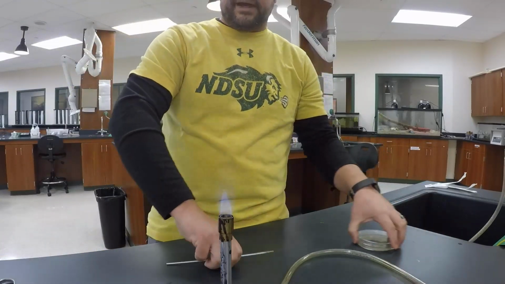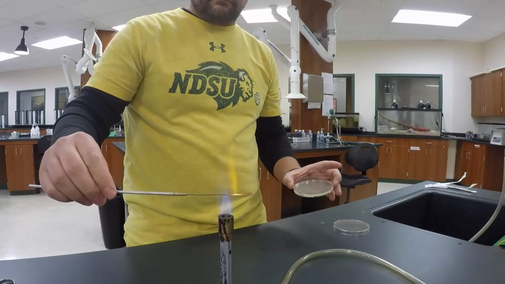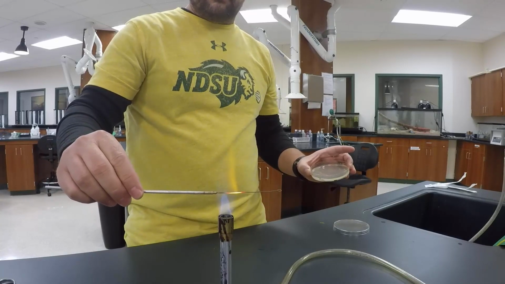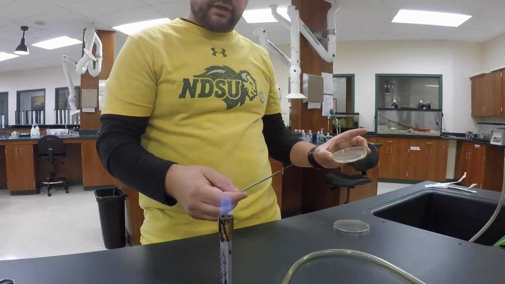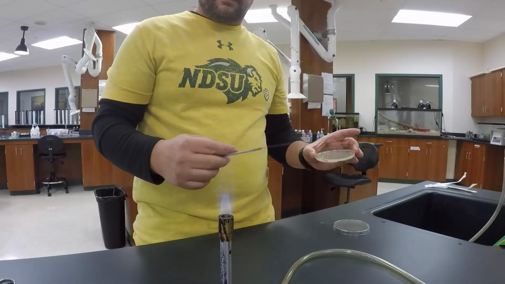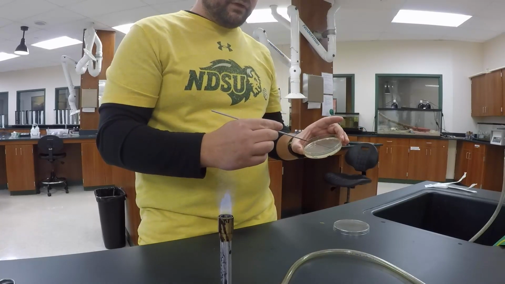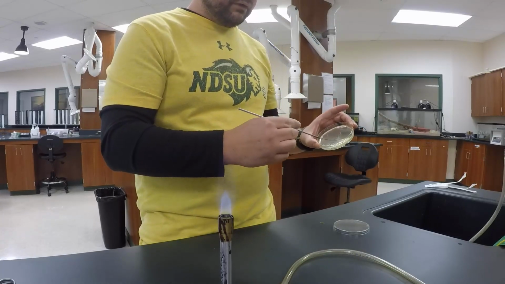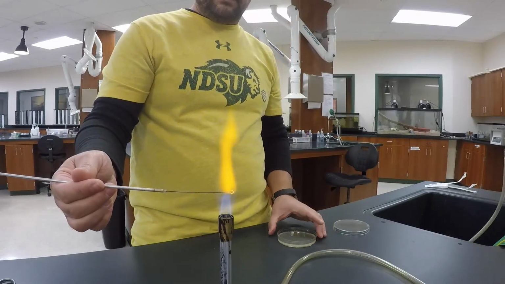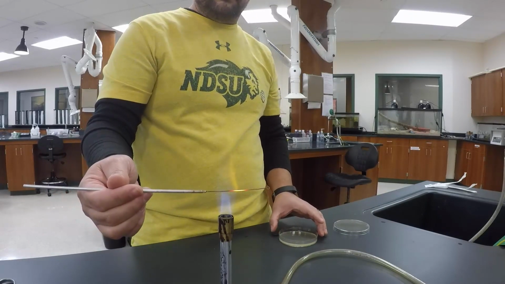Okay, flame the loop again. Notice how when I flame the loop, to get this to cool down faster, I'm not shaking it in the air, I'm not blowing on it or anything like that, okay? The key is to let it air cool without introducing a bunch of bacteria. So I touch it to the edge, go from the center, move it around, flip the plate 180, burn off any excess bacteria.